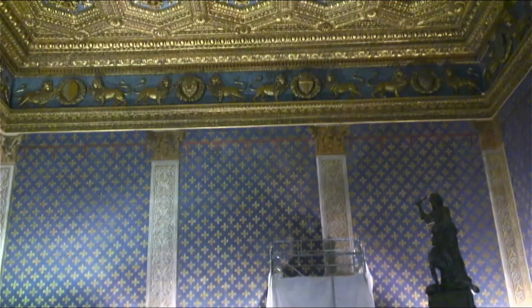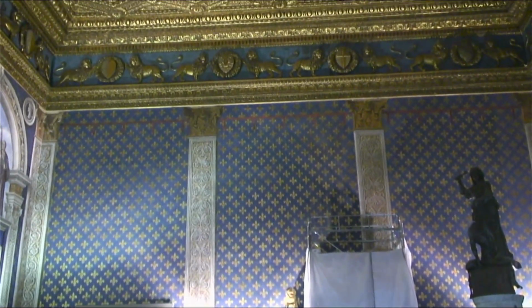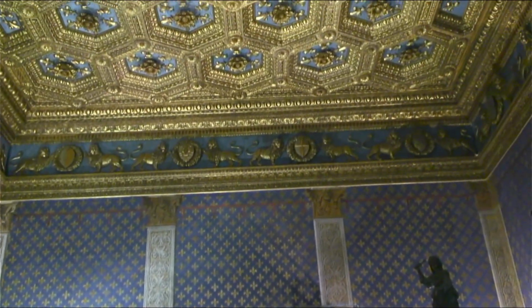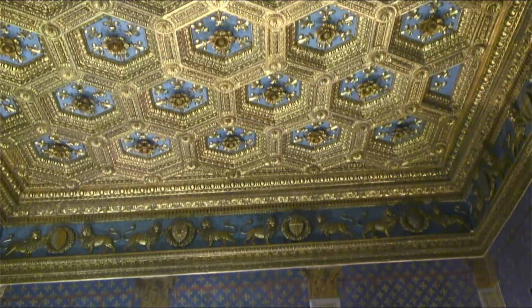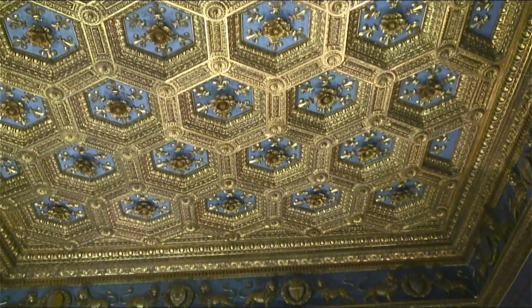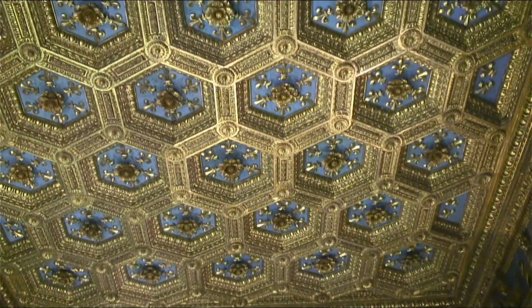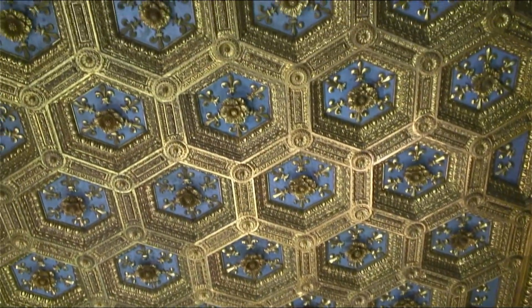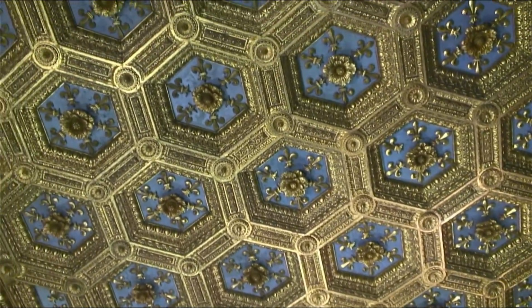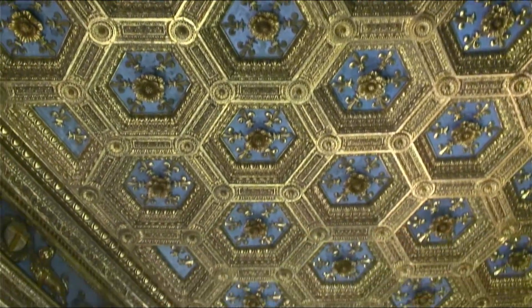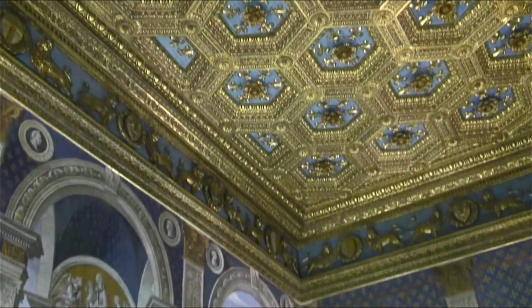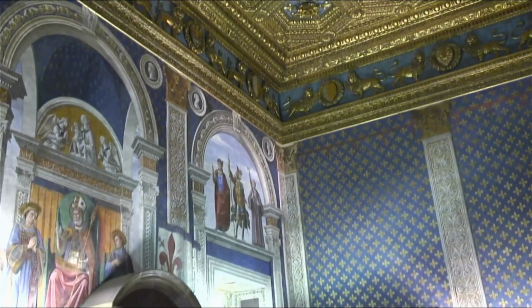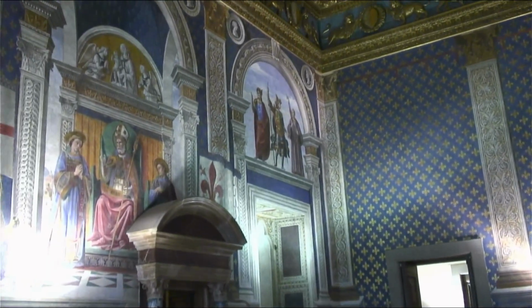This is now called the Room of the Lilies in the Palazzo Vecchio. The ceiling. The frescoes were done in 1485.